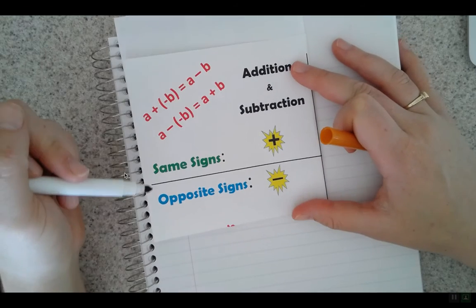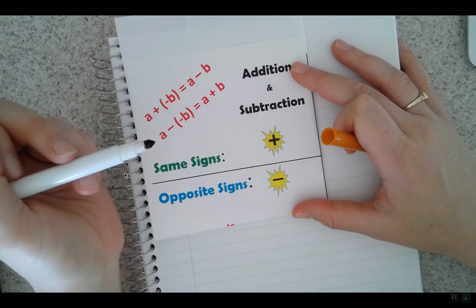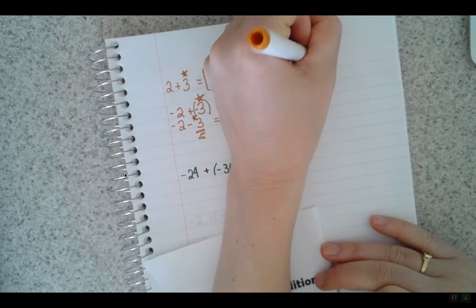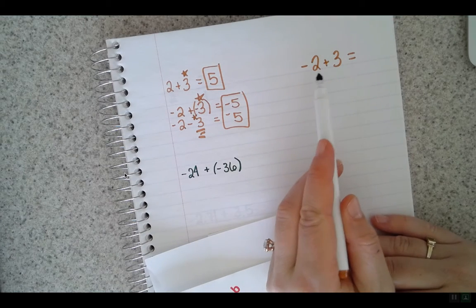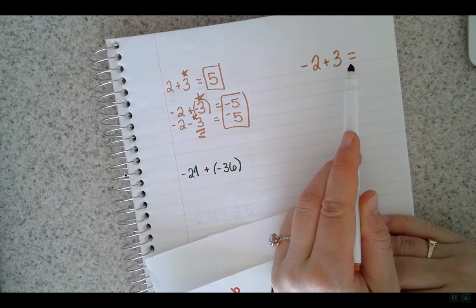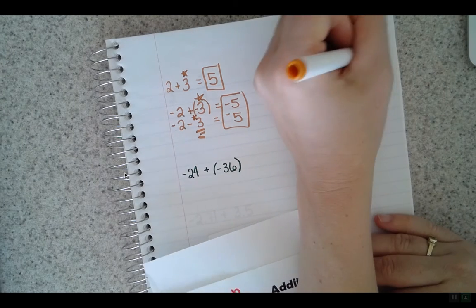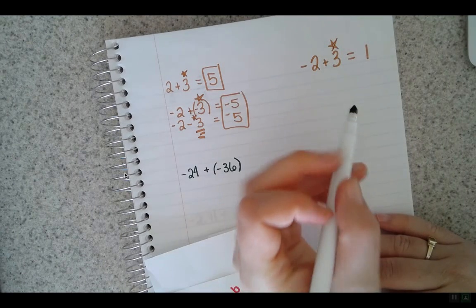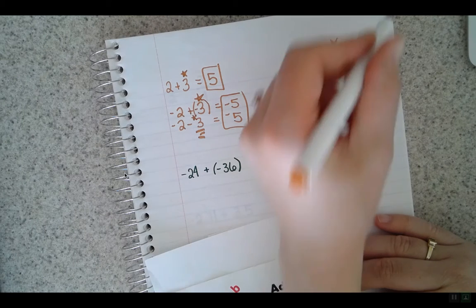If you have an opposite signs problem, you subtract and keep the sign of the larger number. An opposite signs problem may be negative 2 plus 3. In this case, the 2 is negative, but the 3 is positive. They are opposite signs, so you subtract. 3 minus 2 is 1. Keep the sign in front of the larger number. 3 is larger than 2, and 3 has a plus sign in front of it, so my answer would be a positive 1.